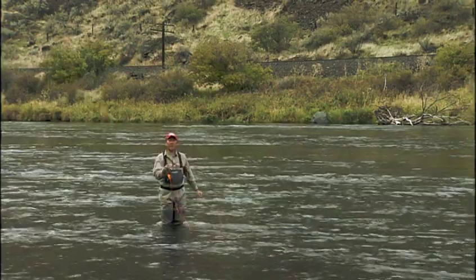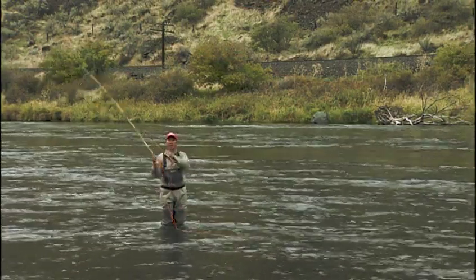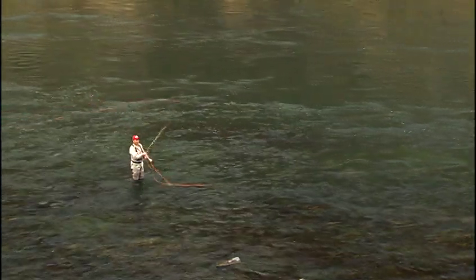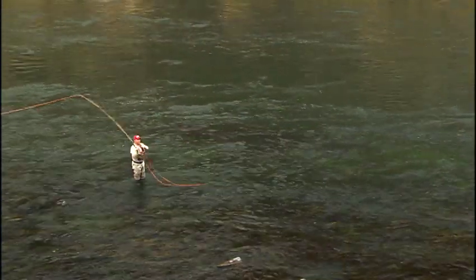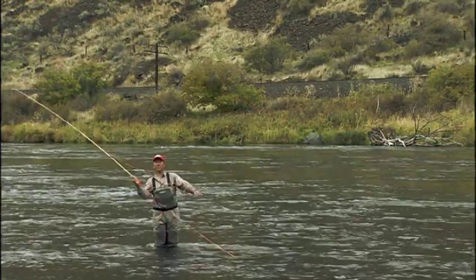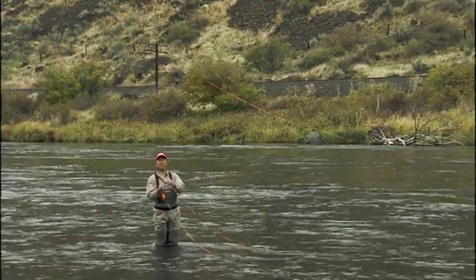The haul starts with the hands fairly close together, and the hands move apart during the cast, whether it's a forward cast or a back cast. I'm accentuating this so that you can see what the hands are doing. This isn't the length or size of haul that I would normally use for this amount of line.